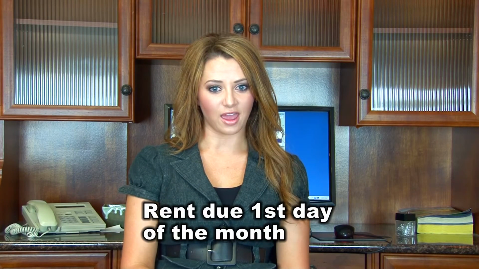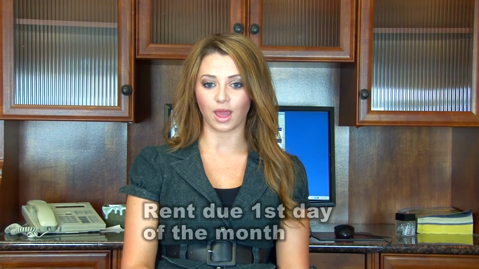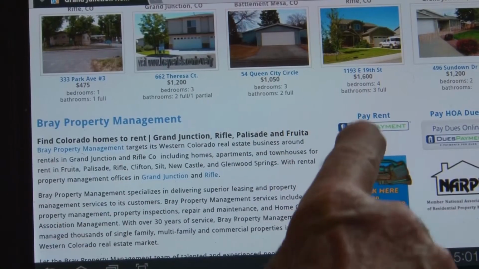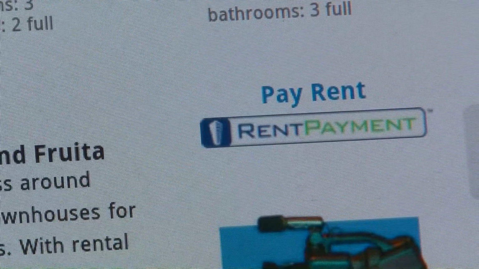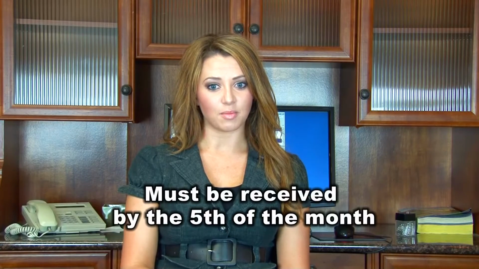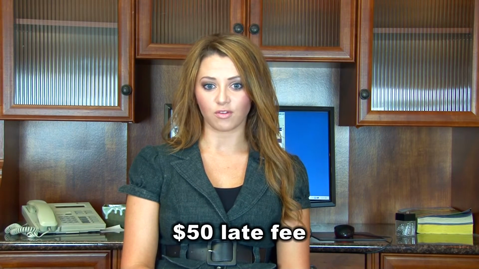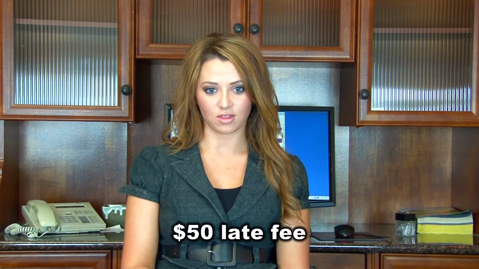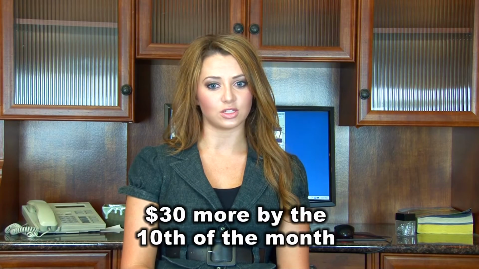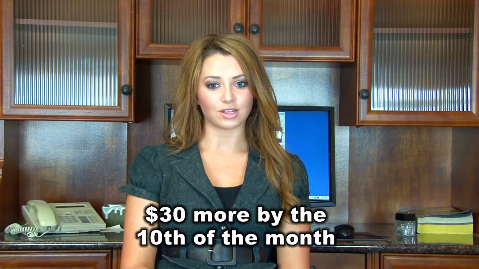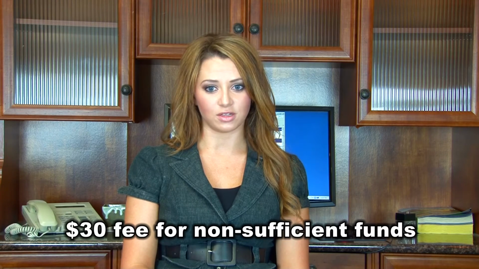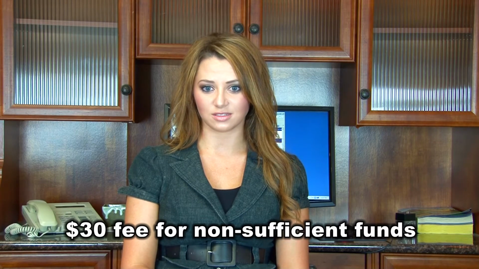There are some important things to remember. Rent is due on the first day of the month in our office. You can mail, drop off, or set up payments electronically via the internet. In any case, it must be received by the 5th. You will be charged a $50 late fee if rent is not received by the 5th. If rent has not arrived by the 10th, you will be charged an additional $30 more. There is a $30 fee per check for non-sufficient funds or bounced checks.